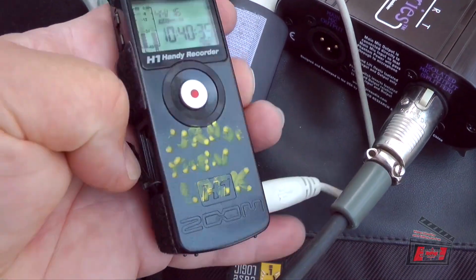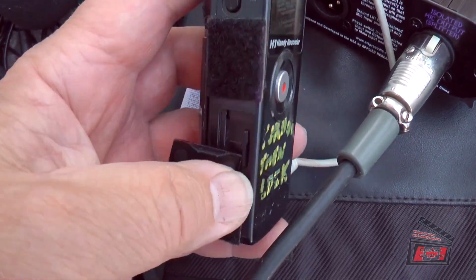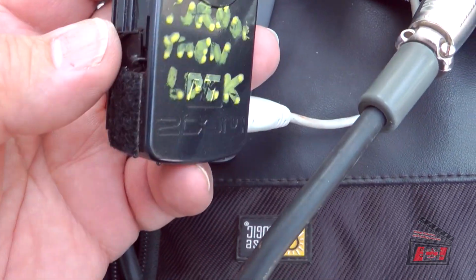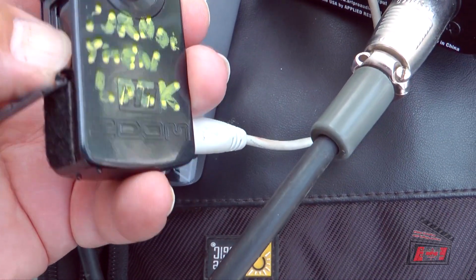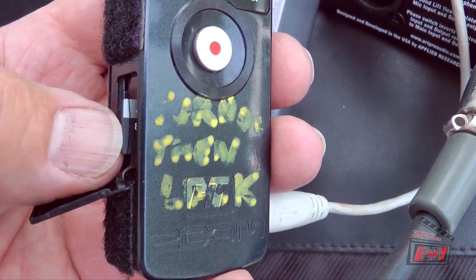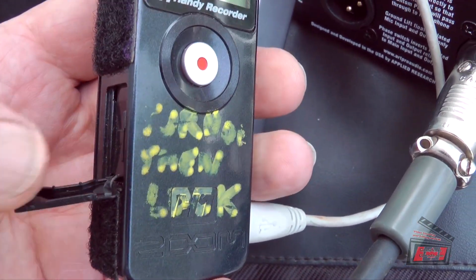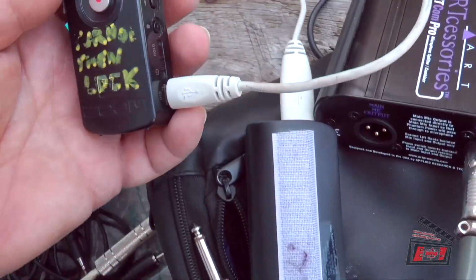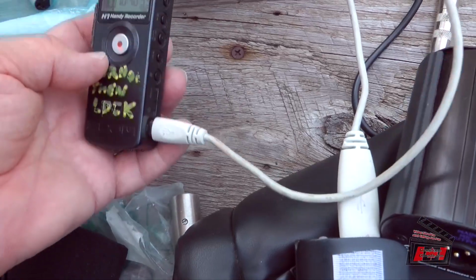And let's just take a look here. Here's the memory card hidden in behind this little chip here. There it is. Popped out. And it's a little mini SD. Pop it back in. And with an adapter you can just import this into your computer very easily.